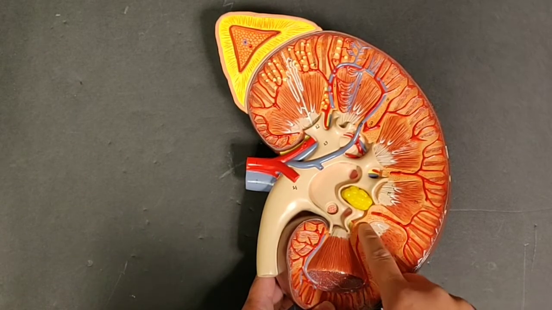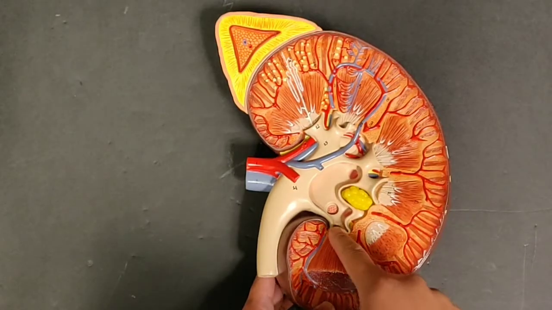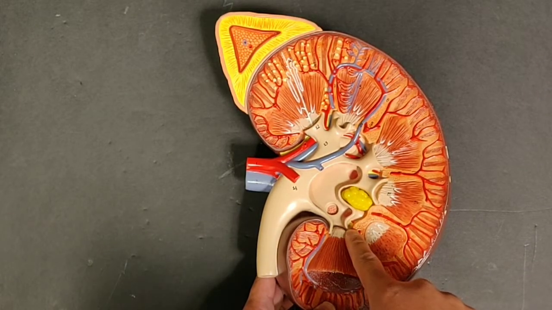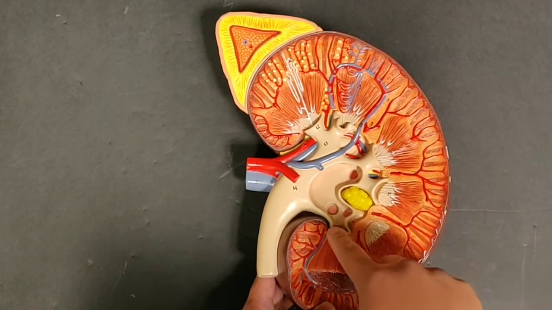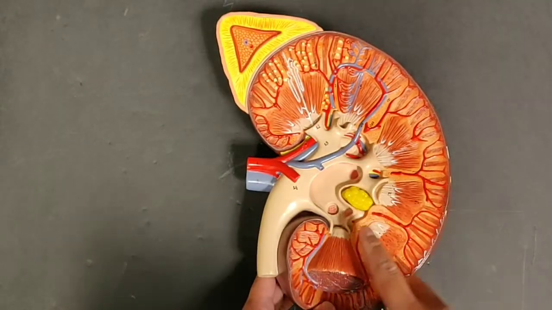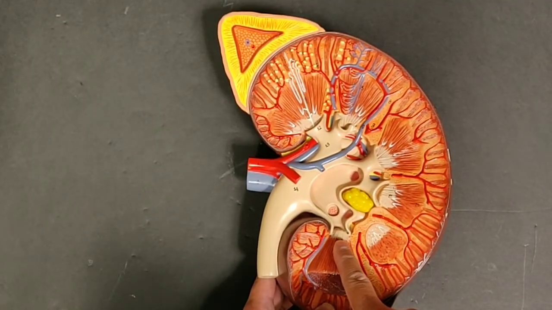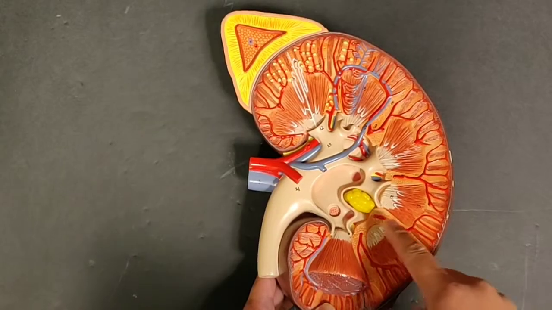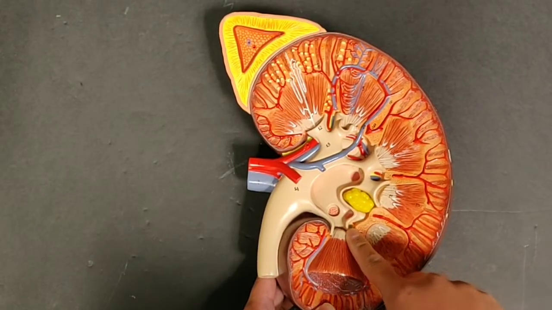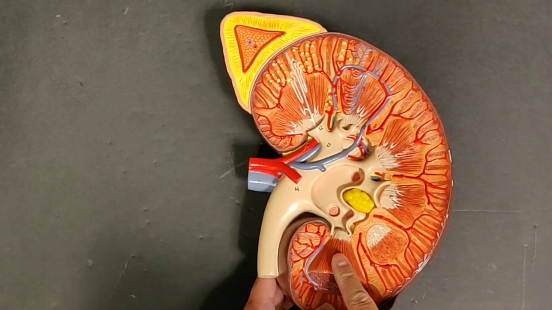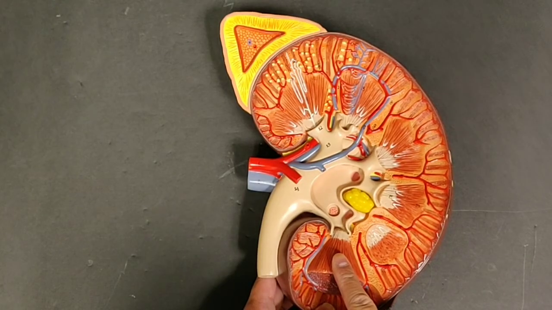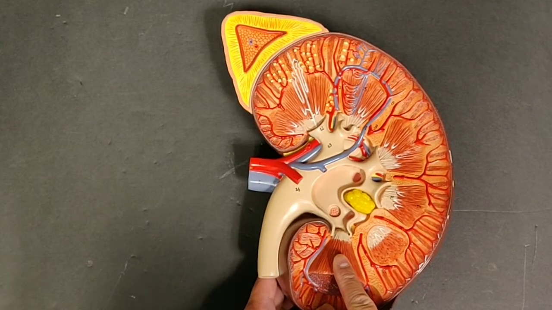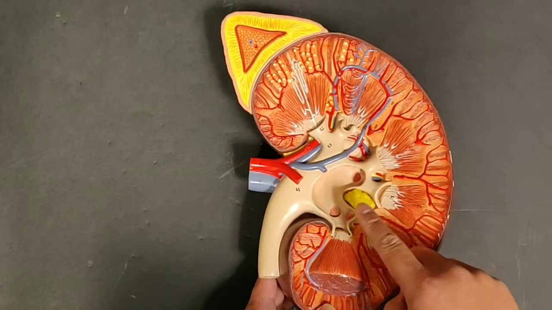And at the ends of each of the renal pyramids, you'll see that it comes to a little funnel-like structure, which is this little cup at the very bottom of each of the renal pyramids. That is called a minor calyx. So they're going to be helping with collecting urine made from the kidney, and then it's going to travel throughout the body until it's expelled.